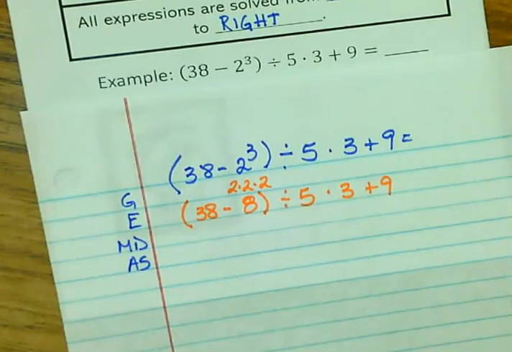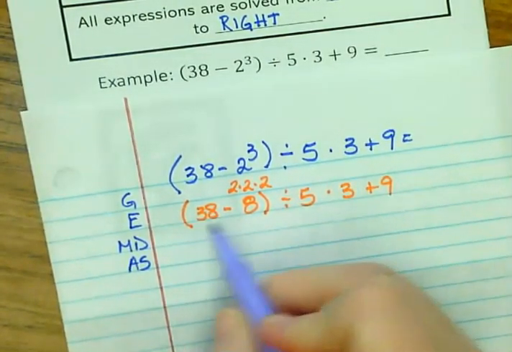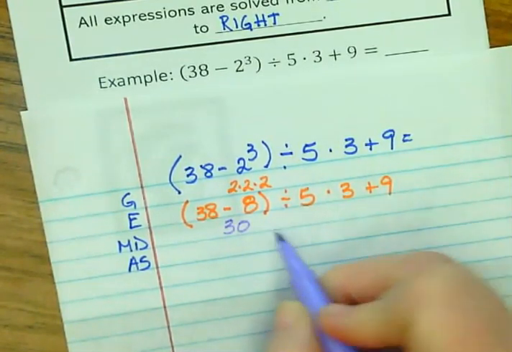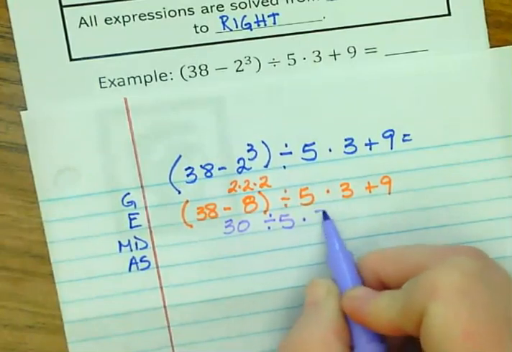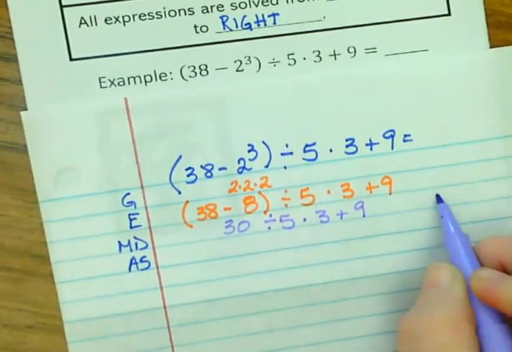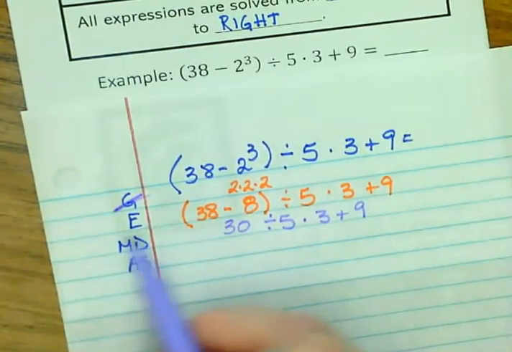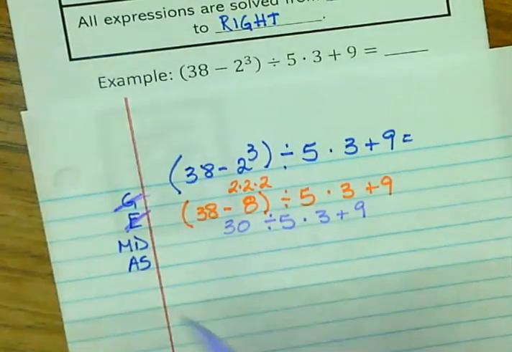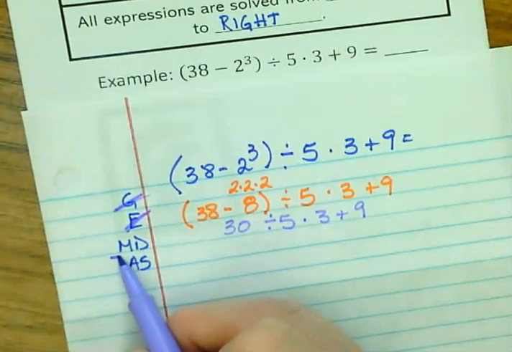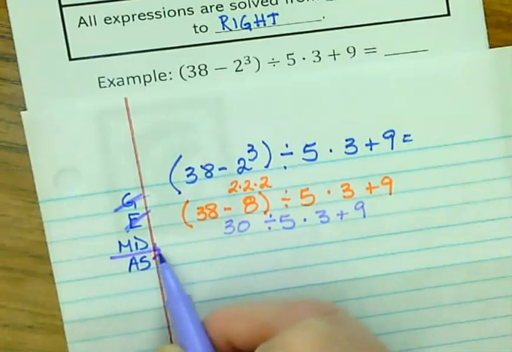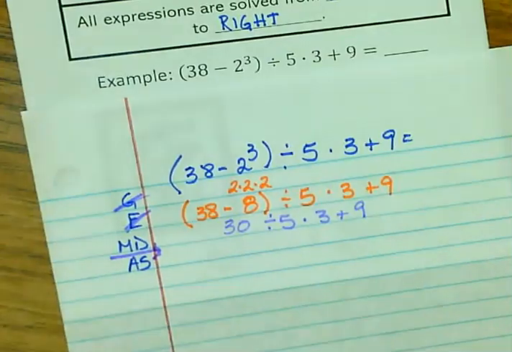Now, grouping. I still have a group. 38 minus 8. That's 30. Divided by 5 times 3 plus 9. I kept it all the same. Do I have any more groups? No. Do I have any more exponents? No. So now I'm going to multiply and divide, and I always do this. Draw a little arrow left to right. That reminds you, start from the left, and the first time you see either a multiply or a divide, you're going to stop and do it.